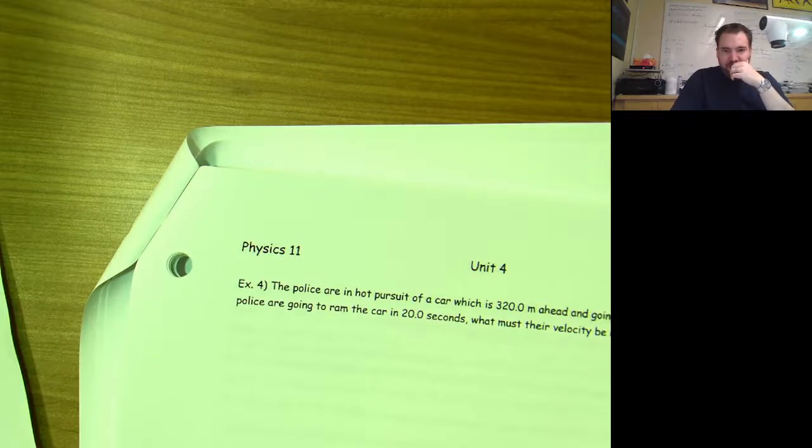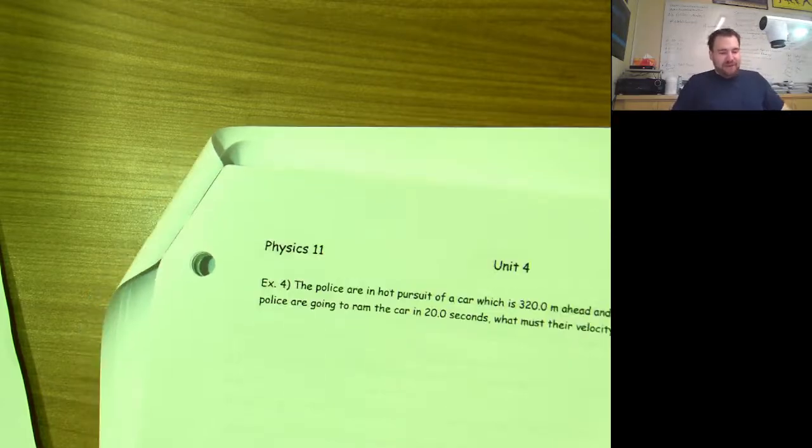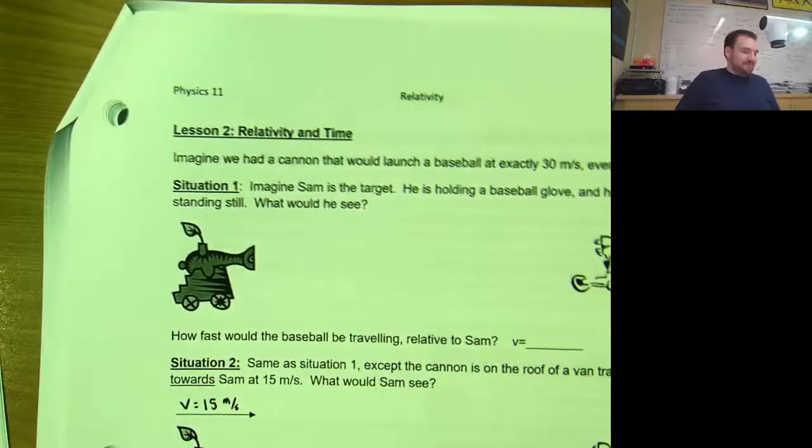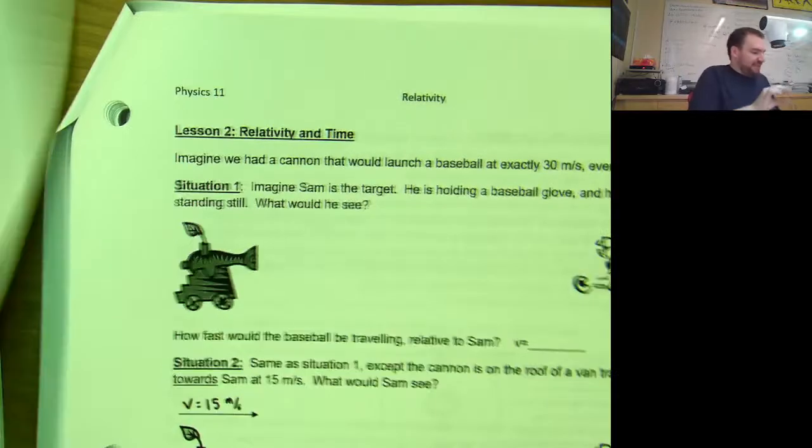Where did it go? Okay, I can't show you that one because it's not there anymore. Okay, flip the page. Here we go. Skip ahead to here. I don't think it's in there.